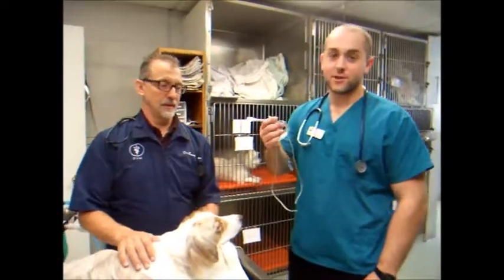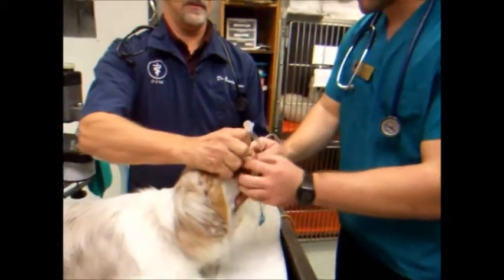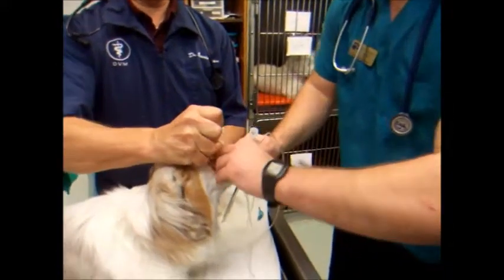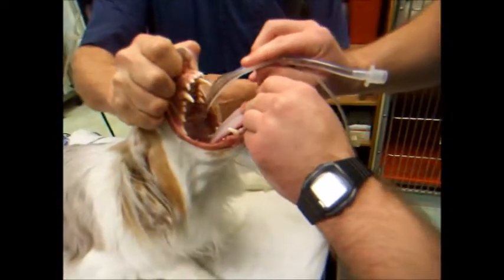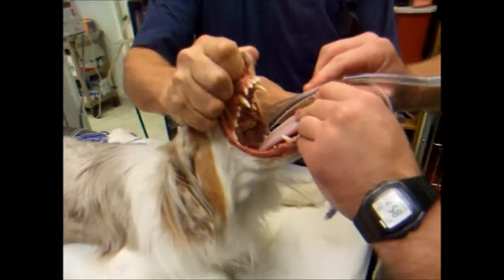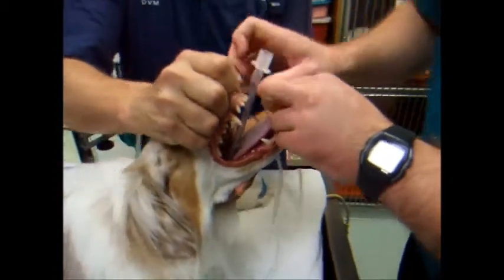I'm going to place an endotracheal tube on our sedated patient here. So Dr. Williams is going to grab her mouth, grab her tongue, and we're going to move the epiglottis out of the way here. We're going to shoot right in between the two arytenoids. And in we go. Coughing is usually a good sign that it's in.